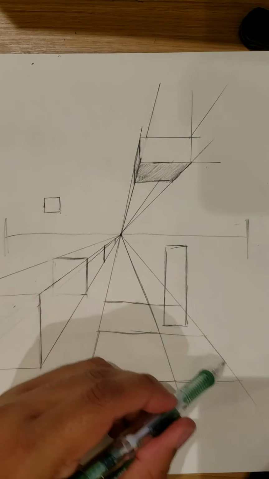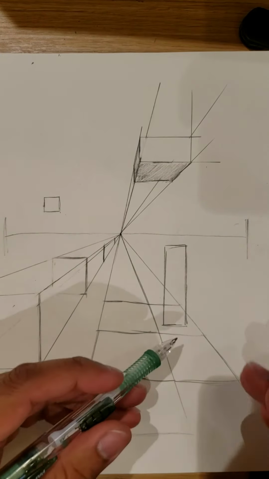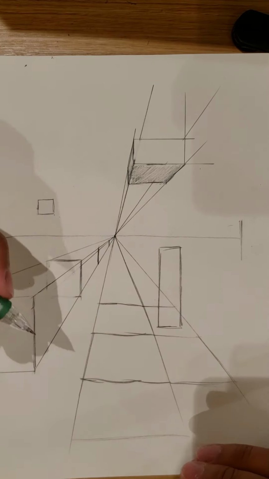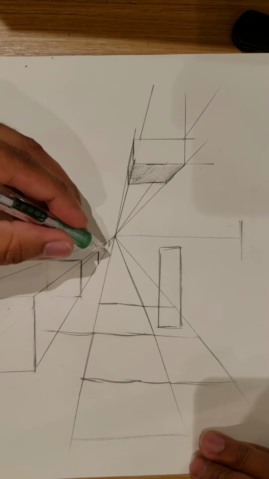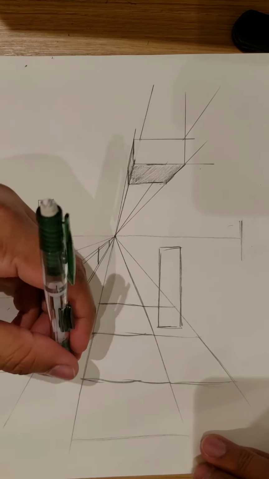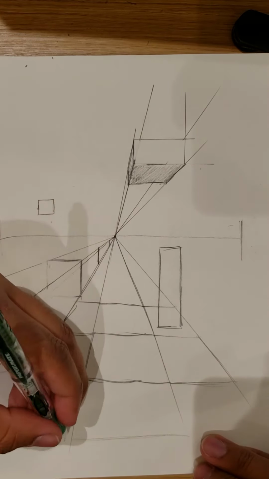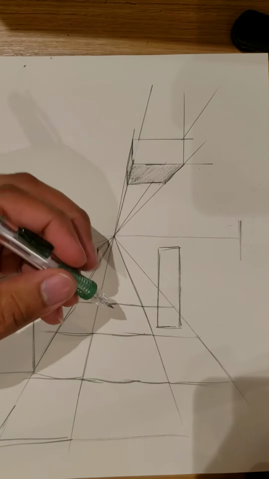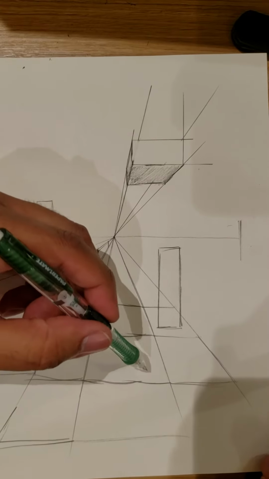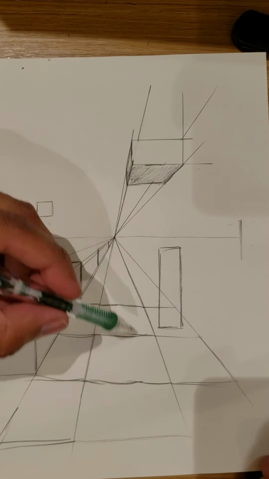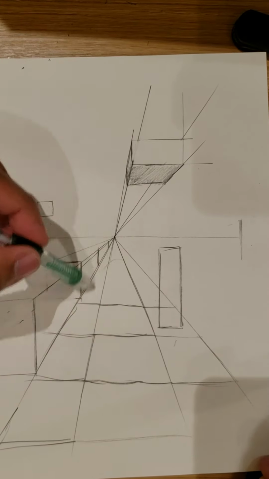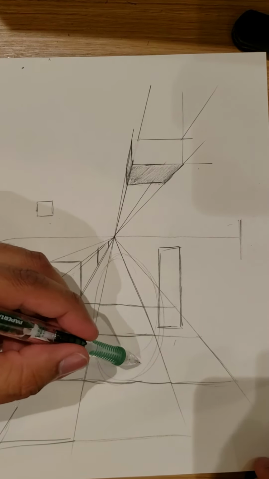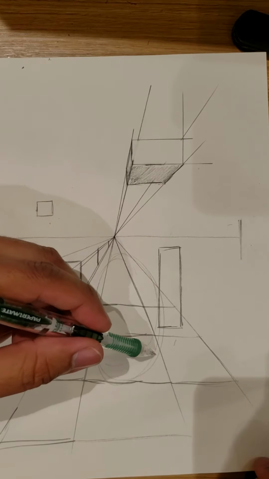The angles of the boxes starts getting distorted. But I will place a character somewhere around here. Like here's the body. Maybe if I do like a little baby or something.